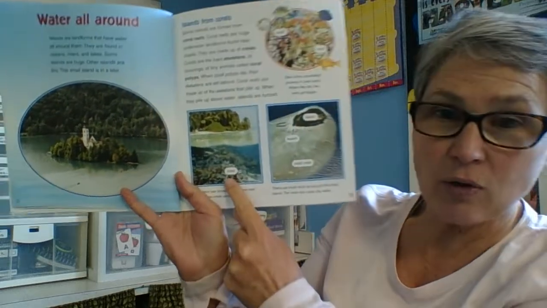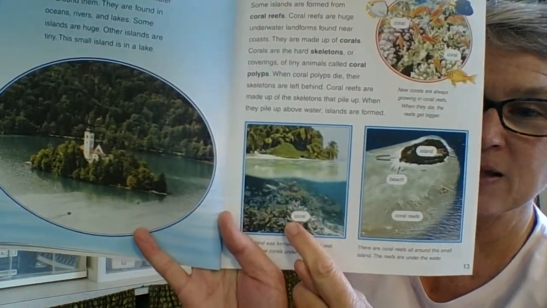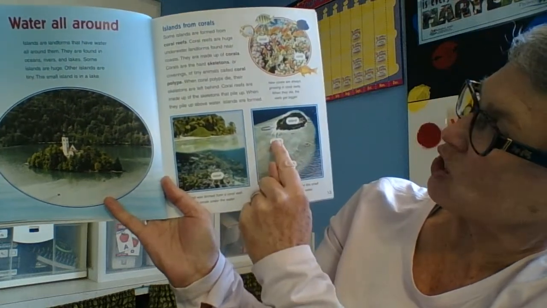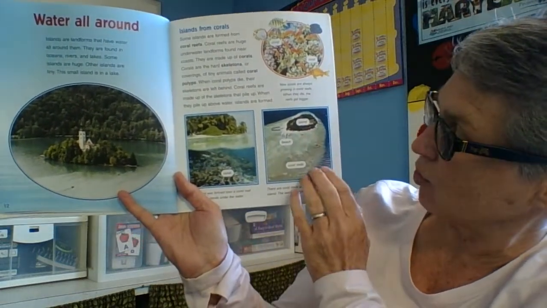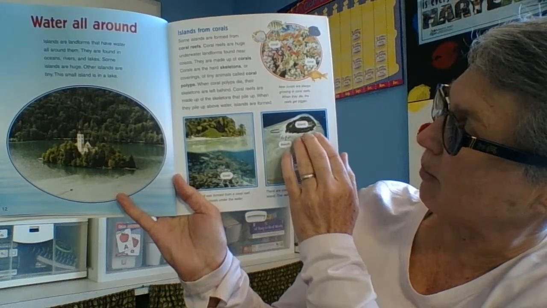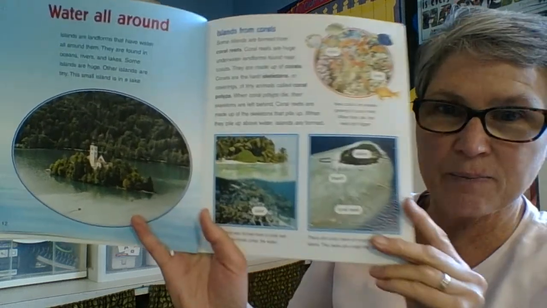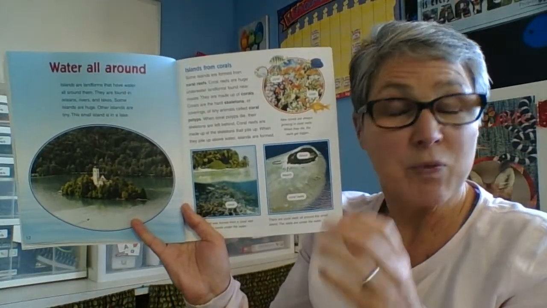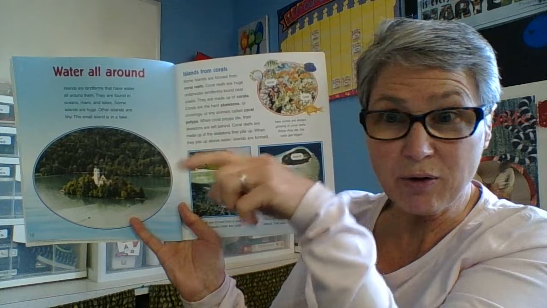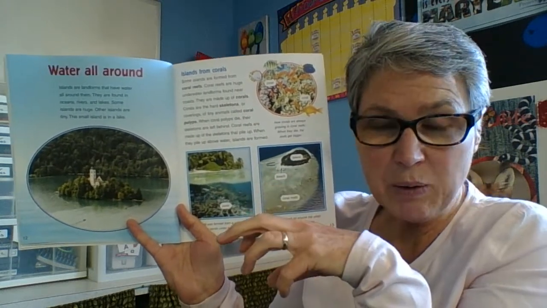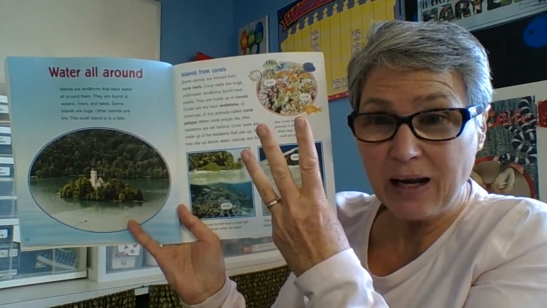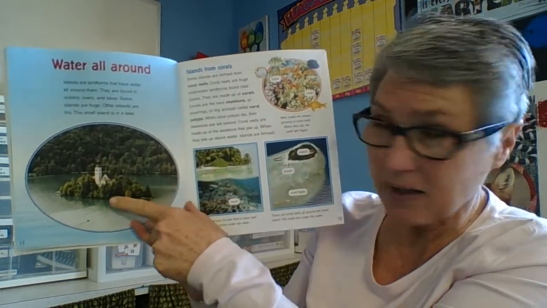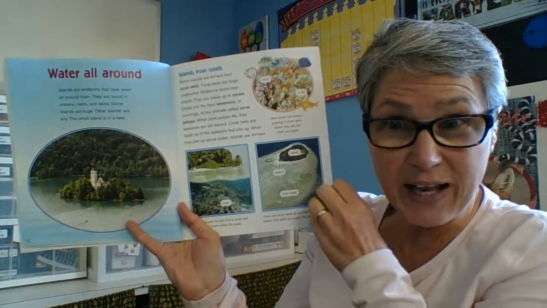So we've got the coral under the water, and then we have a large coral reef, the beach, and then the island, as the coral reefs built up and built up an island. So an island is a landform that is surrounded by water. Islands can be big, like the 3 main islands of New Zealand. They're pretty big. Then you have small islands like this tiny one in the middle of a lake.